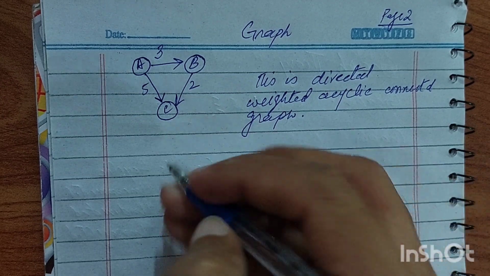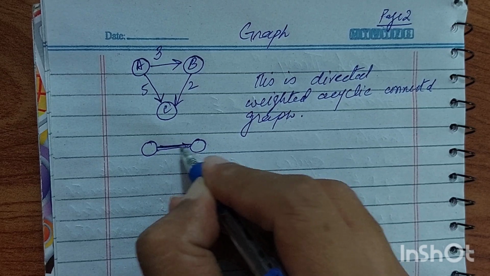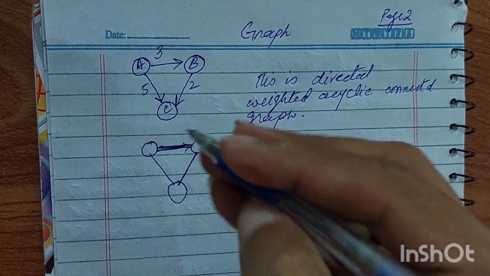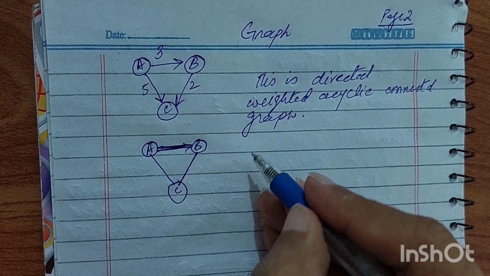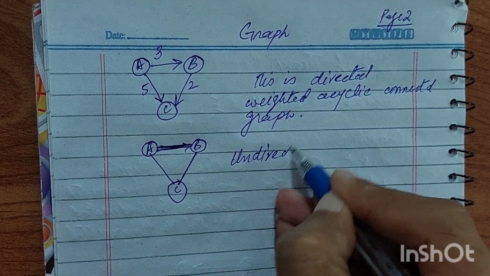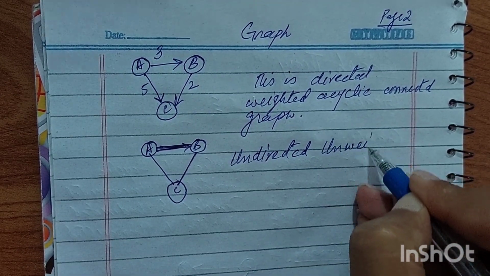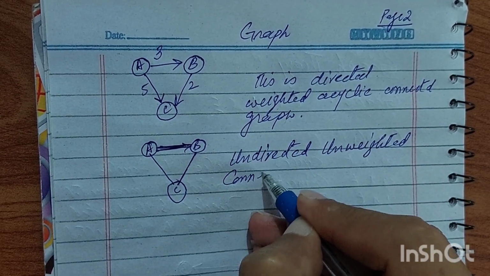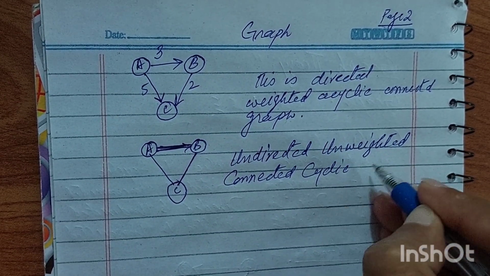In the same way, if we draw some other graph that does not have the arrow, it's a straight line, with vertices A, B and C, we can call it an undirected, unweighted, connected, cyclic graph.